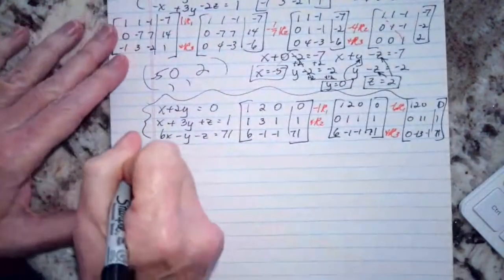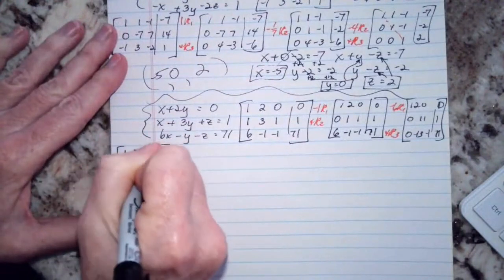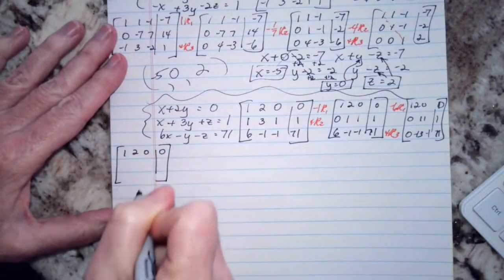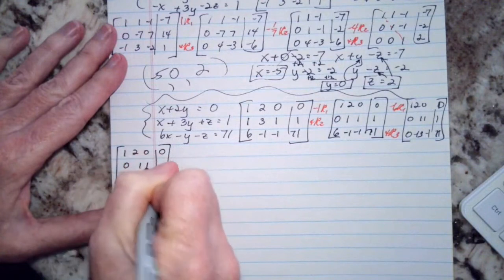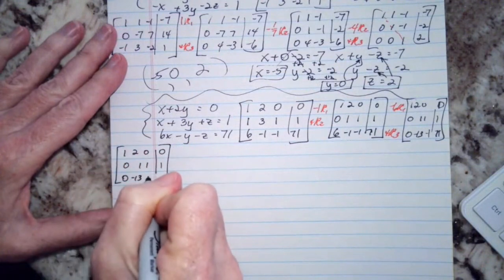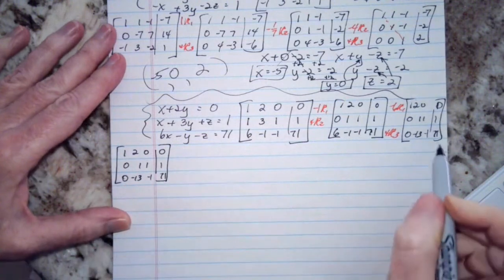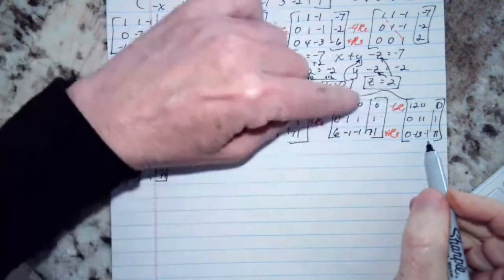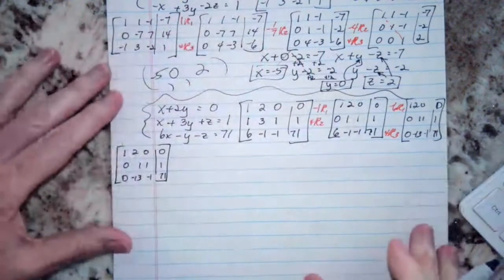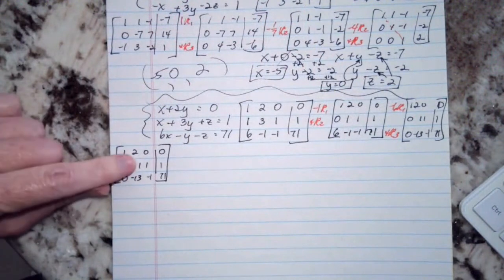Let me rewrite that mess. Kind of scrunched it in there. Okay, I think that's a negative 1. Let me check it. Negative 6, yeah, plus negative 1. Okay, 1, 0, 0. We've tackled that.